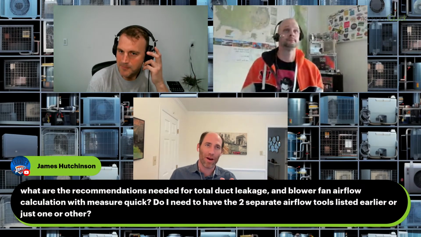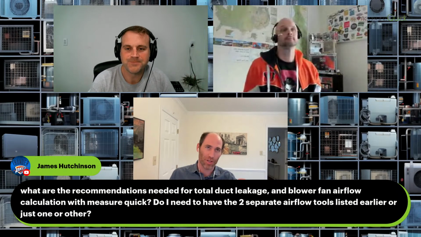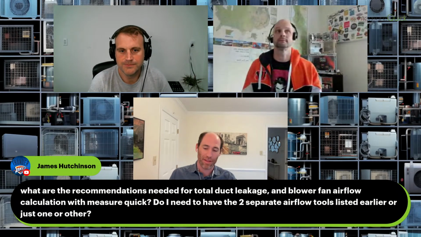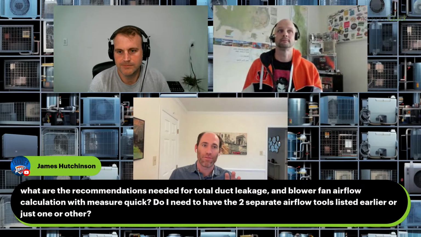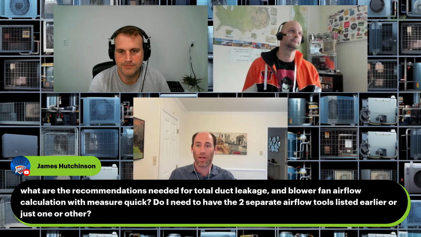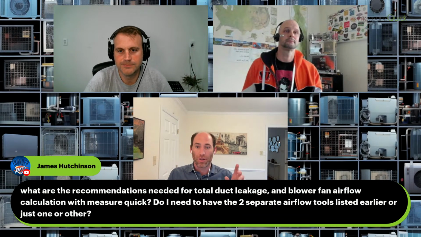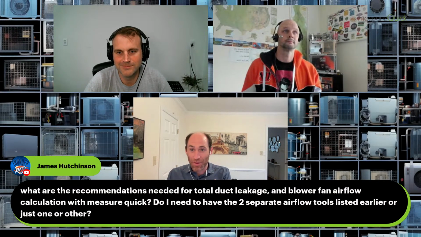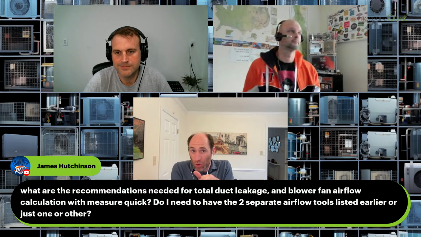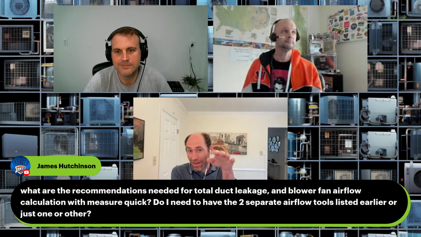But I will say about those airflow measuring methods that, if you are using external static pressure and the manufacturer's airflow chart for their coil, just make sure that your probe placement is correct, that you're actually getting in where you need to measure static pressure, like between the filter and the coil.